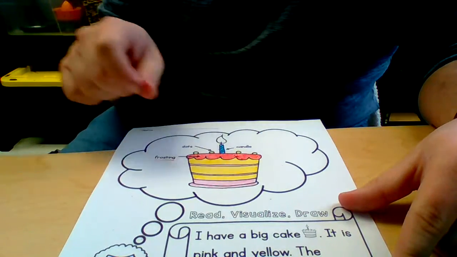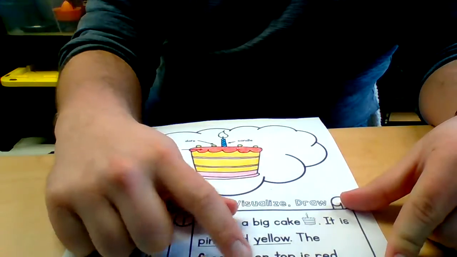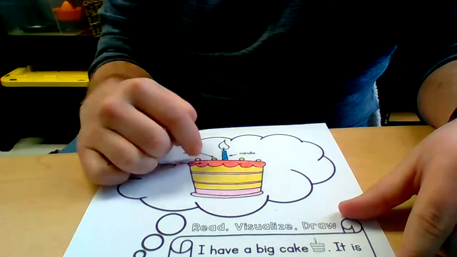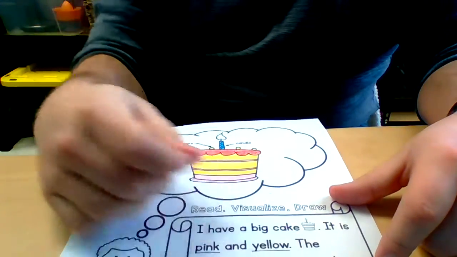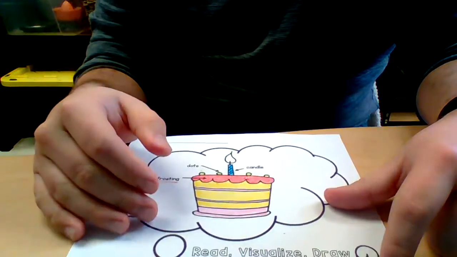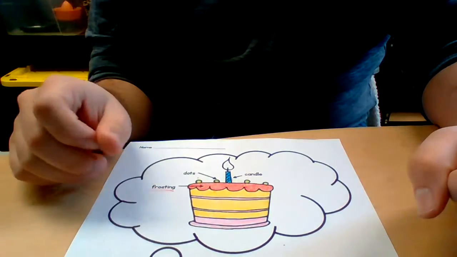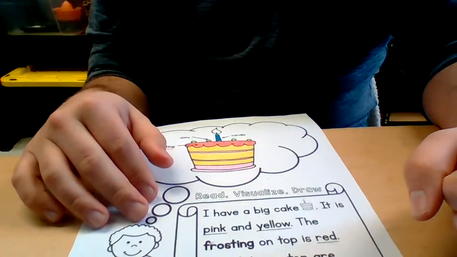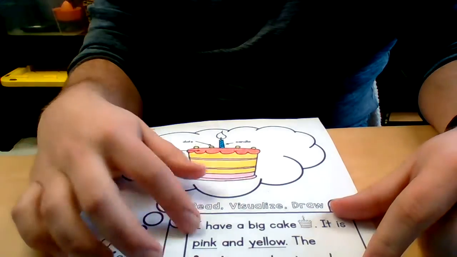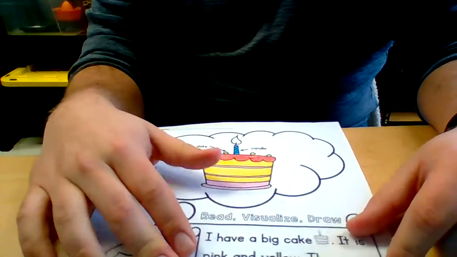There's our red frosting. The dots on top are green. There's our green dots. And the candle on top is blue. Here's our blue candle. Is there anything else we should add to this? No. We have nothing else to add from the story.